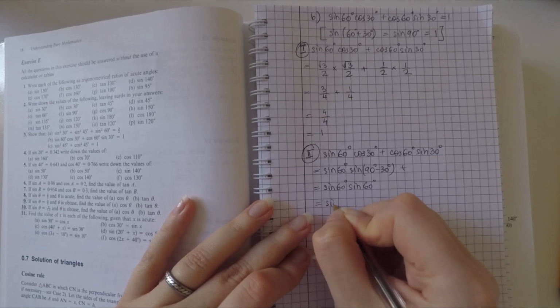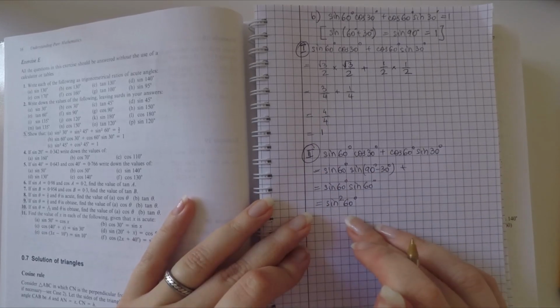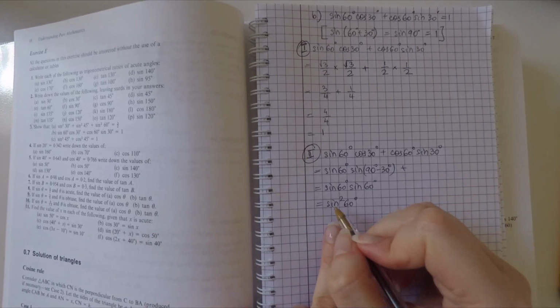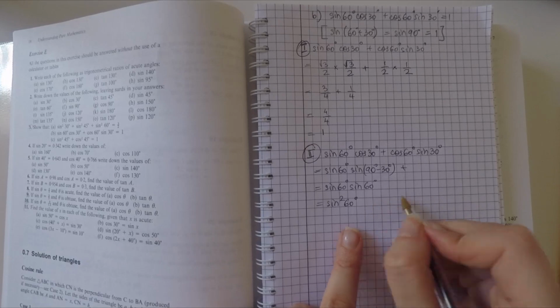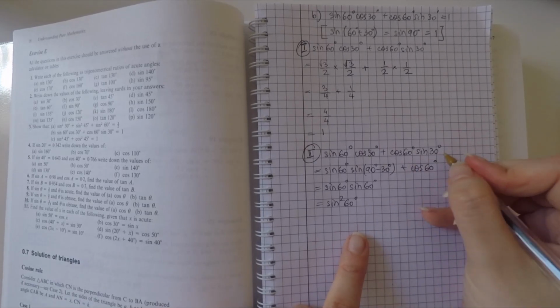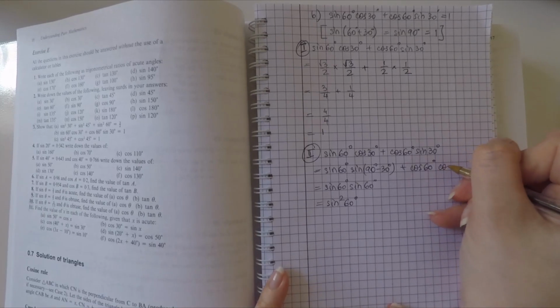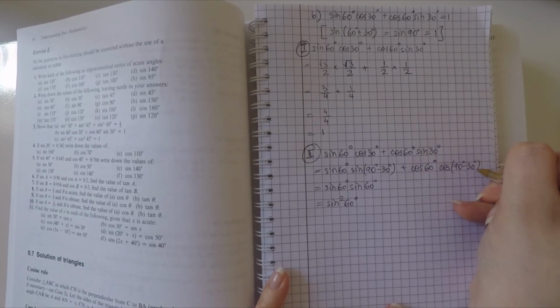So this one just gives me sine squared of 60. And if I have sine squared there, I want a cosine squared of 60 there. So cosine 60. And this is sine of 60, which is the same as cosine 90 take away 30.